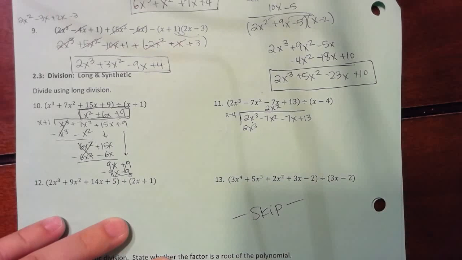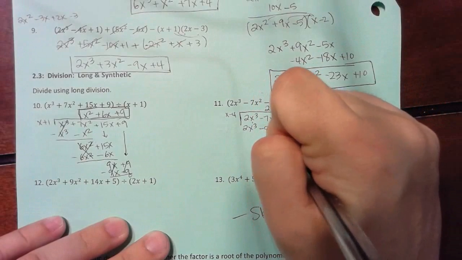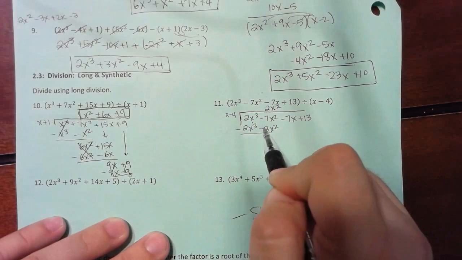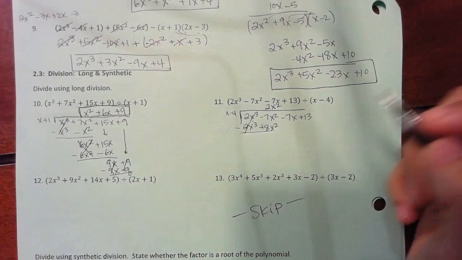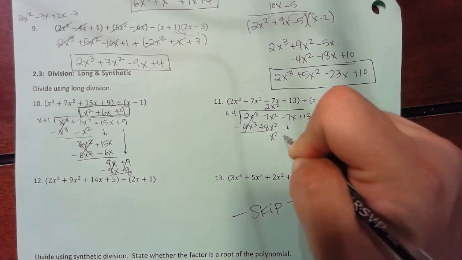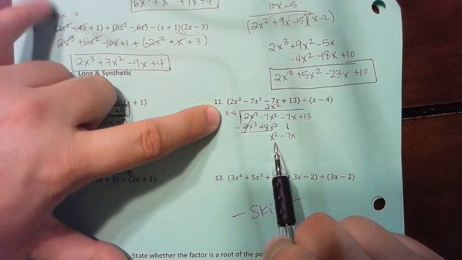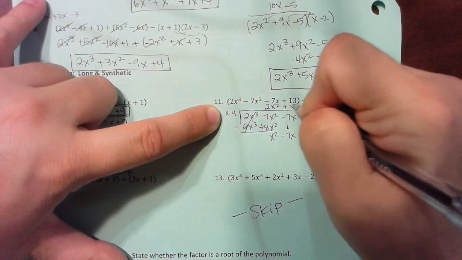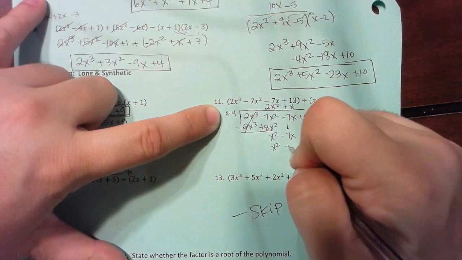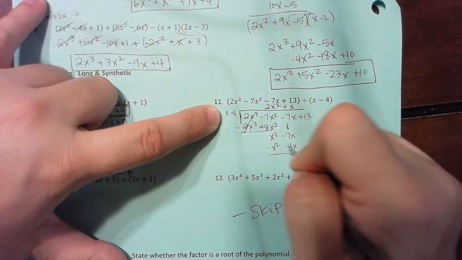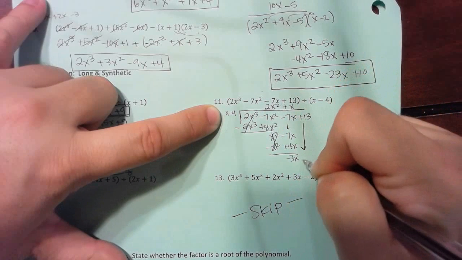Now we're multiplying. So multiply that and then you'd get a minus 8x squared. Draw the line, change the sign, cancel those. Combine those, you would get x squared. Bring down the minus 7x and do it again. X squared divided by x is x, 1x. Multiply, x times x is x squared. X times a negative 4 is a minus 4x. Draw the line, change the sign. Negative 3x. Bring down the 13.